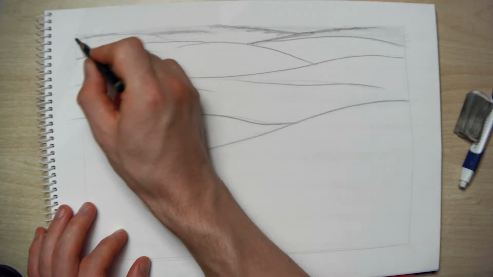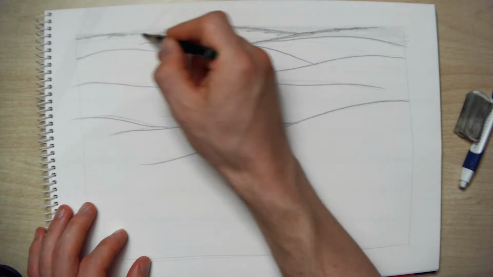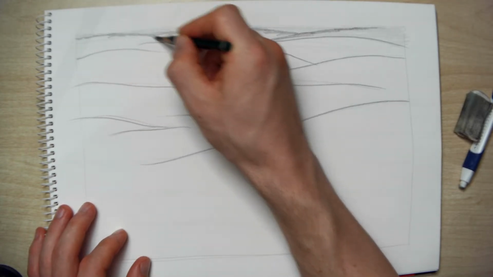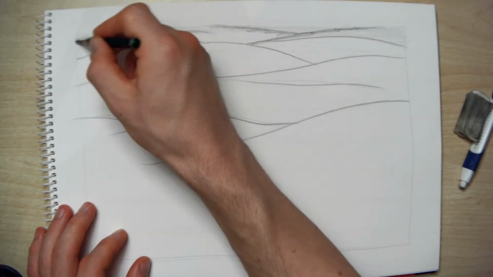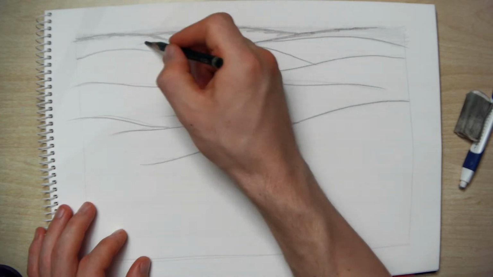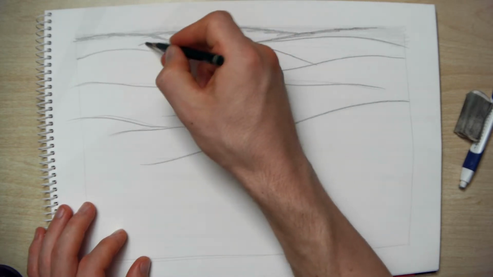Back there, we can not make out a lot. Not a lot of detail is caught by the eye.